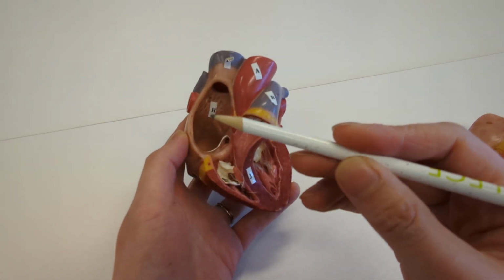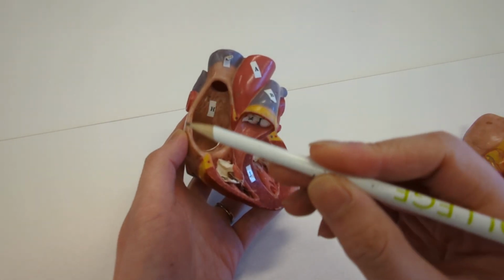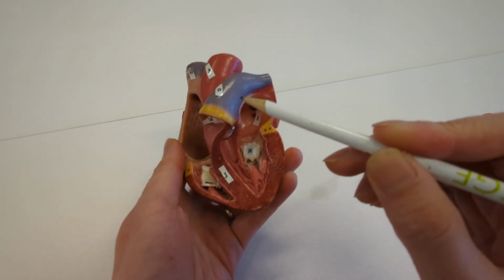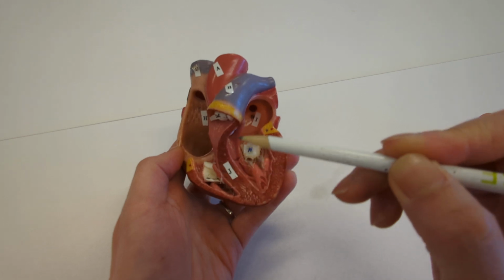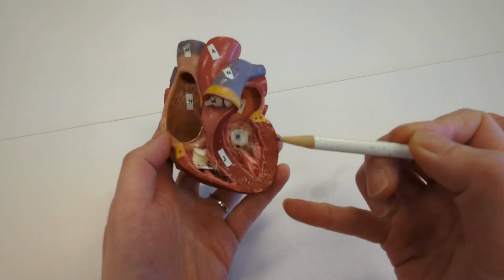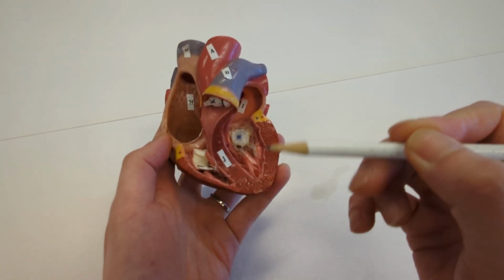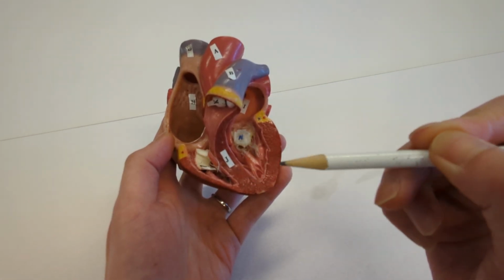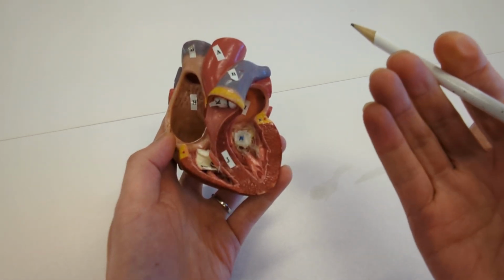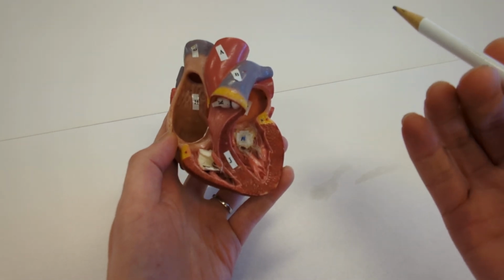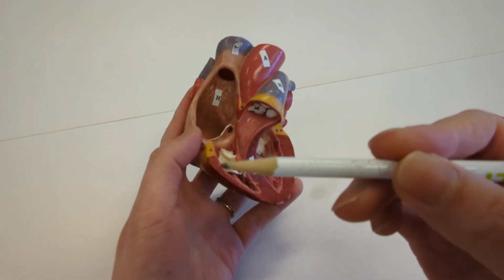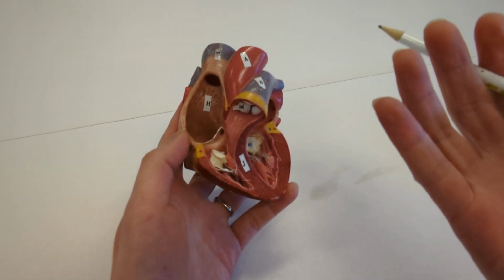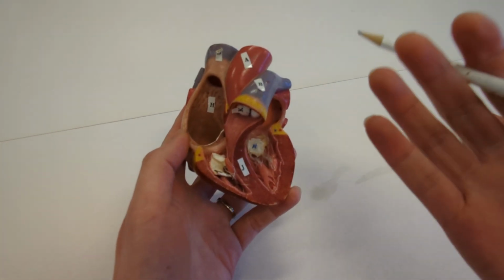Let's open up the heart and take a look at the structures inside. You can see the four chambers of the heart, the right atrium over here, the right ventricle right below it. On the other side, we have the left atrium and the left ventricle. Pay attention to the thickness of the wall of the left ventricle. It is the chamber with the thickest wall because it needs to generate enough force to send blood throughout the entire body. You don't need to have as thick of a wall on the right ventricle because the lungs are just nearby, so the force you need to send the blood to the lungs is not as great.